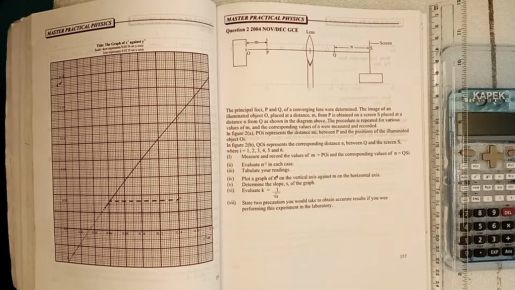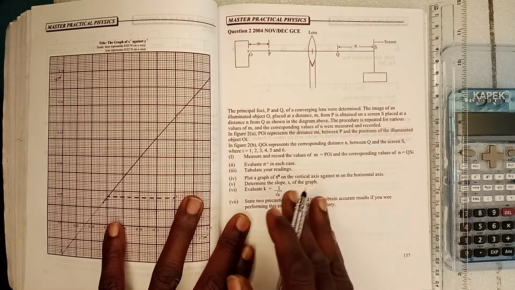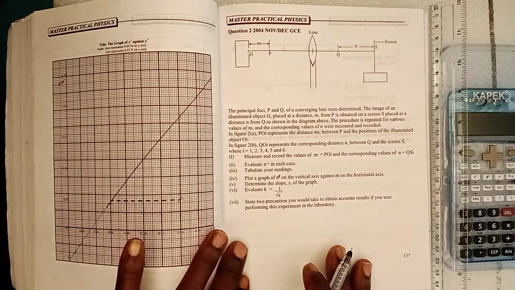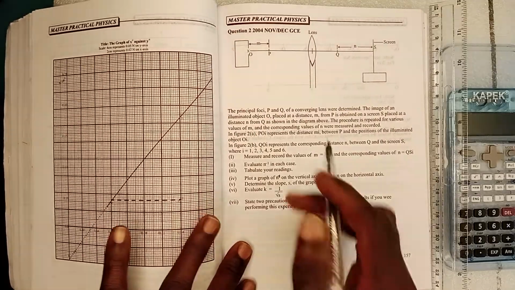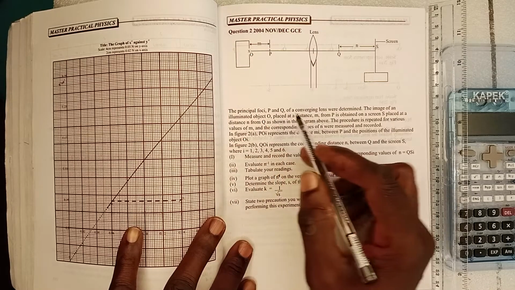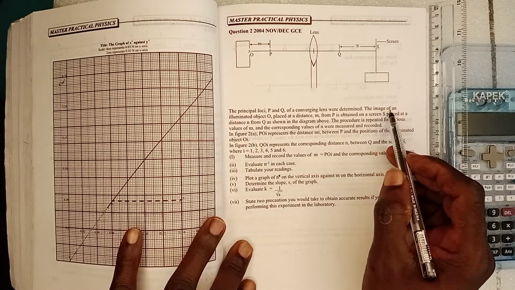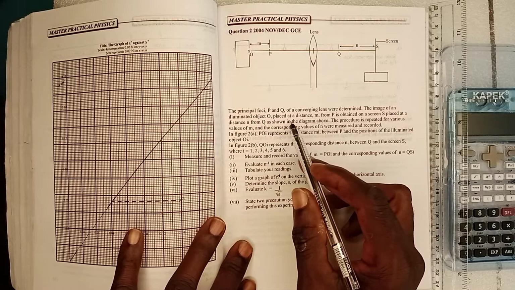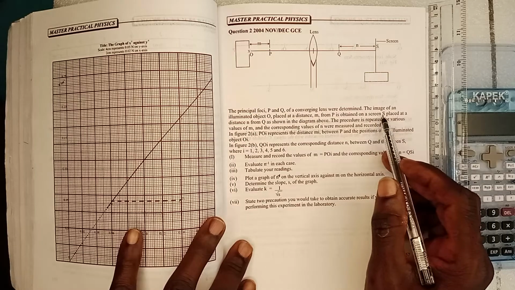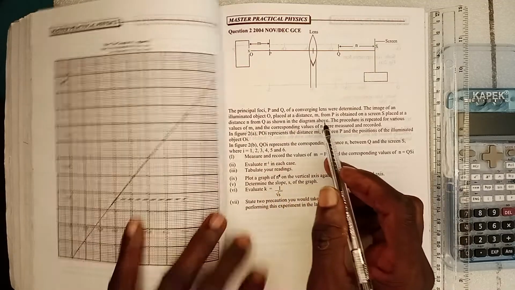Optics. So, let's go straight to the point. You may see something like this on the day of your exams. A question from optics. How do you go about it? Very simple. The principal foci, P and Q, of a converging lens were determined. The image of an illuminated object O placed at a distance m from P is obtained on a screen S placed at a distance n from Q as shown in the diagram above.